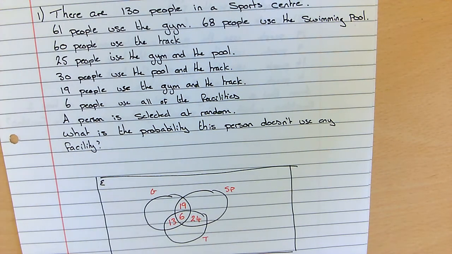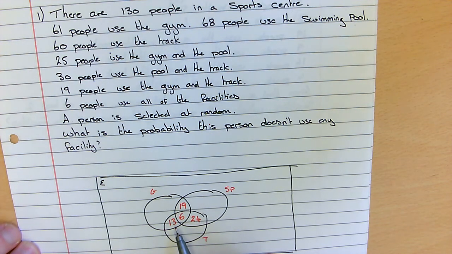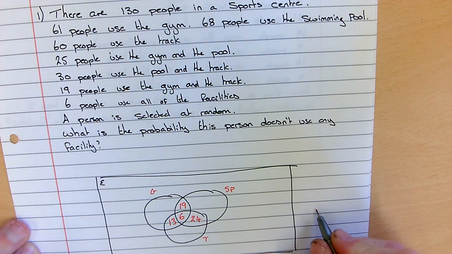So 60 people use the track. Now we have already accounted for all of these people. So let's add these 3 numbers up together first. So that's 13, 19 plus 24 is 43. So we've already accounted for 43 people using the track.